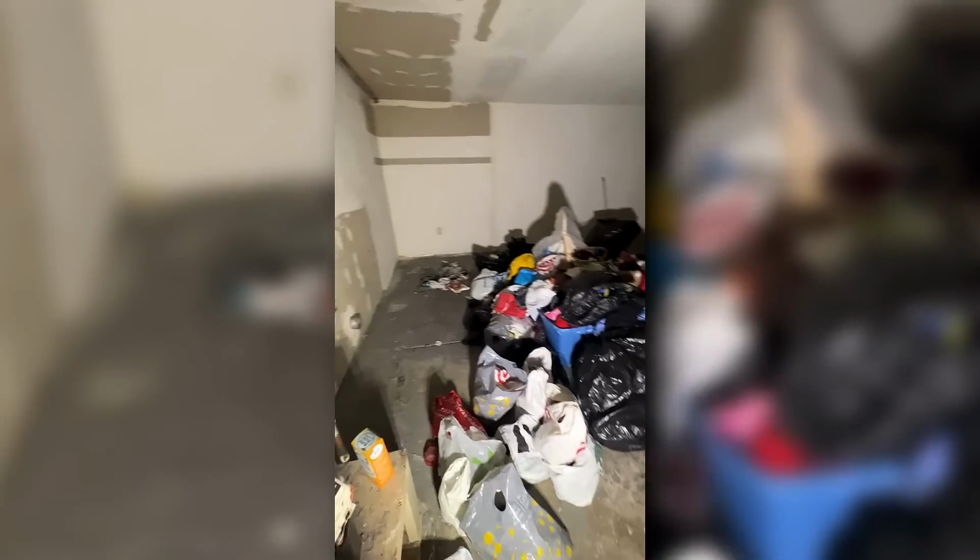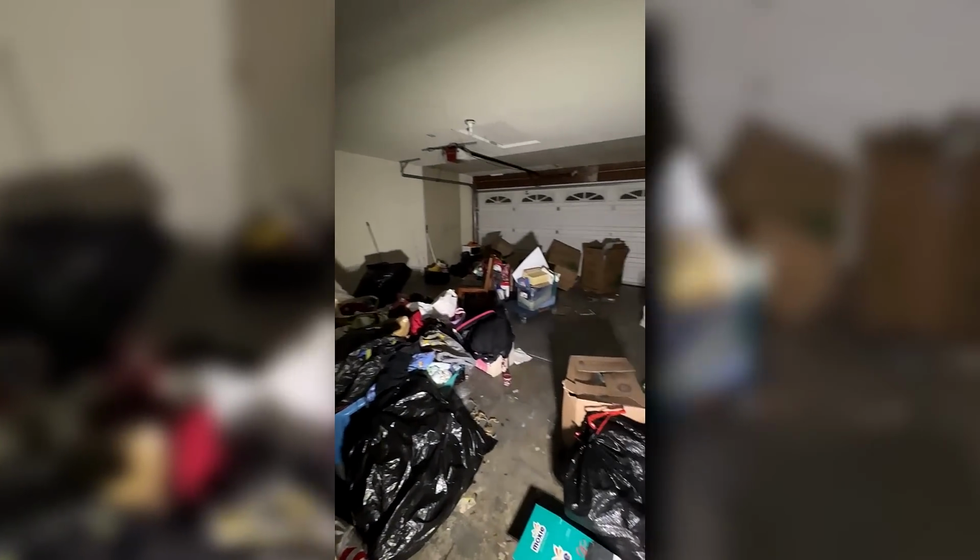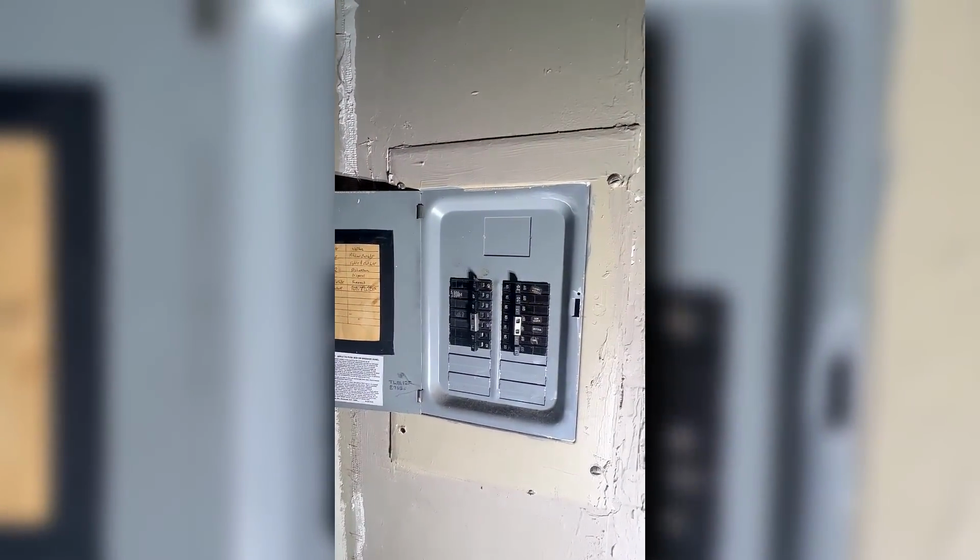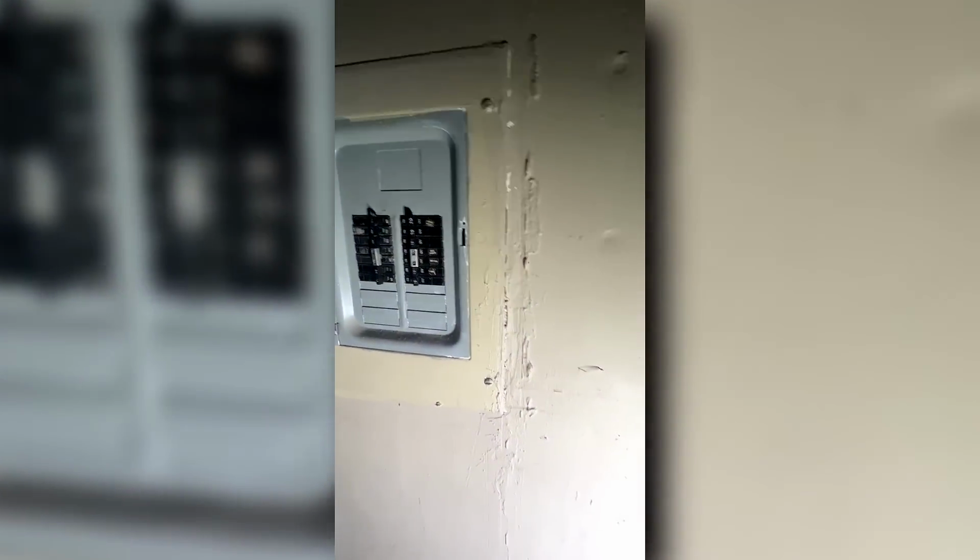Let's check out the garage. Whoa, full of stuff. Yeah, I think it's all trash, empty boxes and just trash. Breaker, make sure the breaker's all off. Okay, good. It's all off.